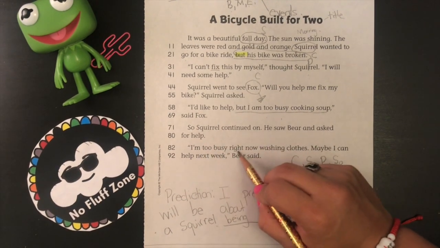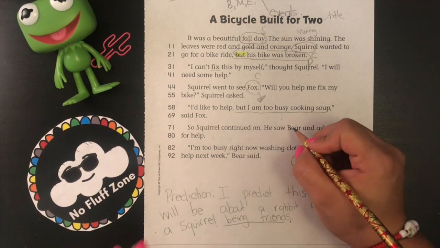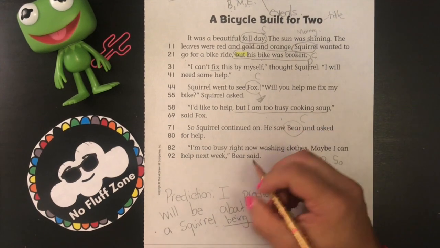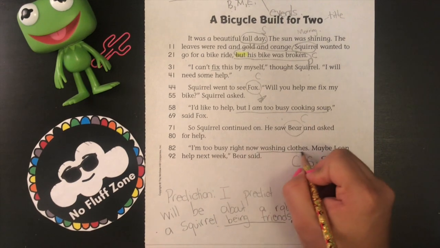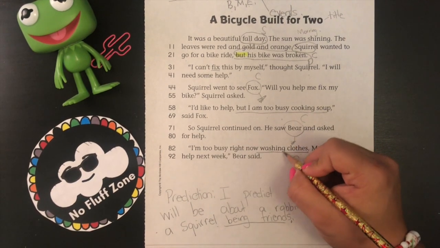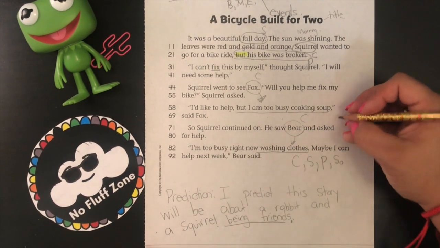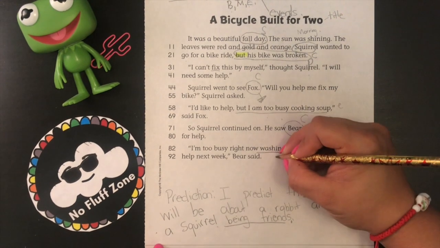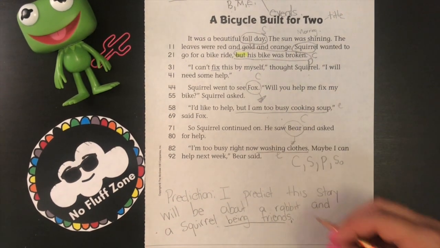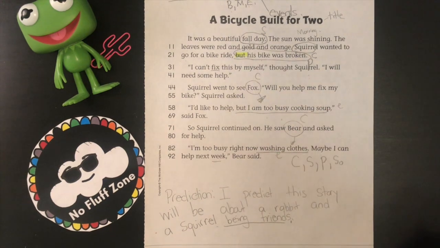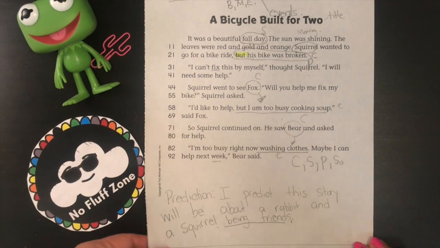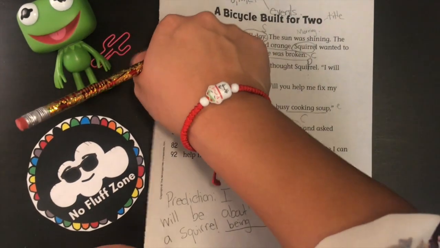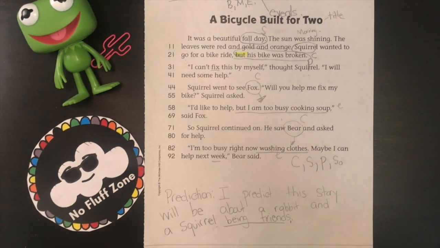I'm too busy right now washing clothes. So Bear, a character, is too busy right now washing clothes. So this is another event, right? Event. Maybe I can help next week, Bear said. At least Bear was kind enough to try to help them next week. Now let's turn to the next page.